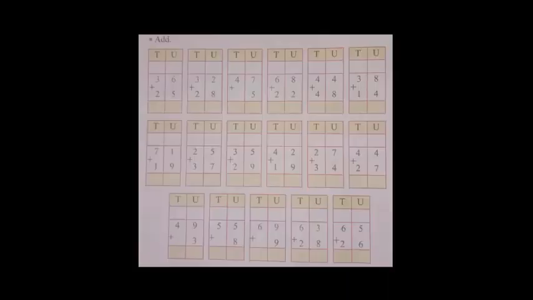Let's have a look at the examples given. First is 36 plus 25. 6 plus 5 is 11. You have to carry 1 in the tens place and write 1 in the units place.